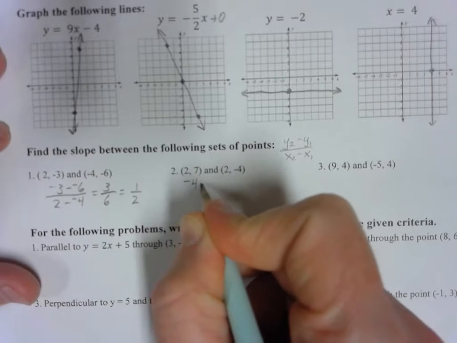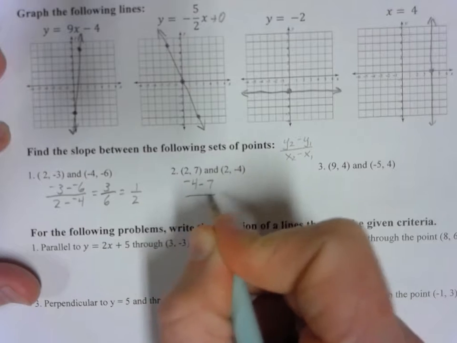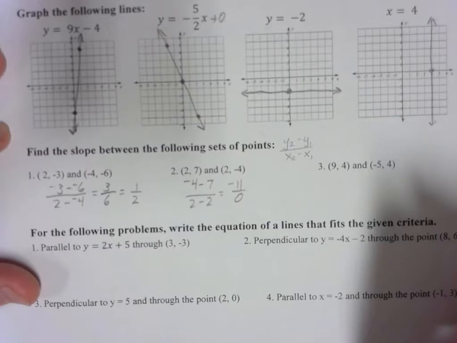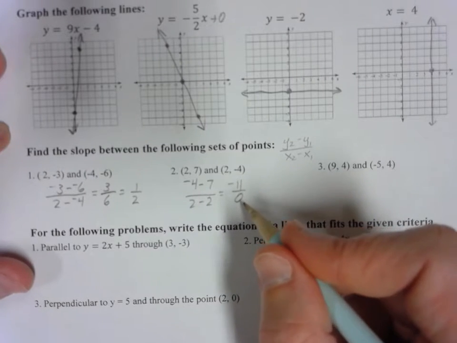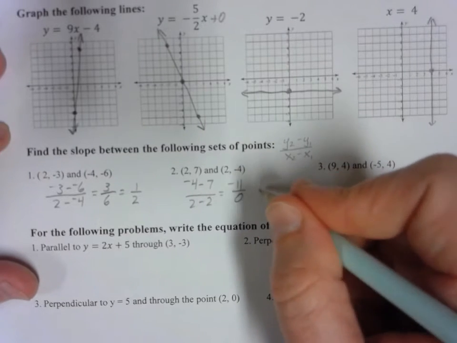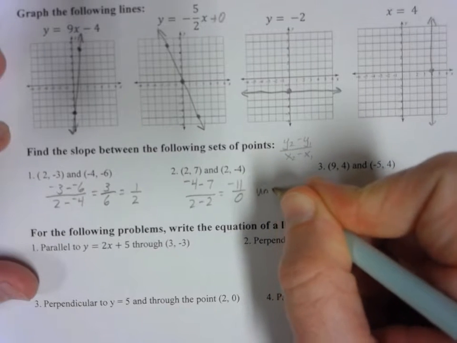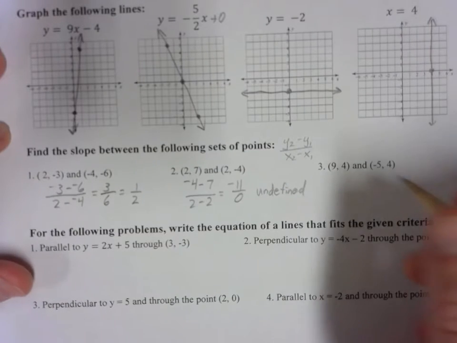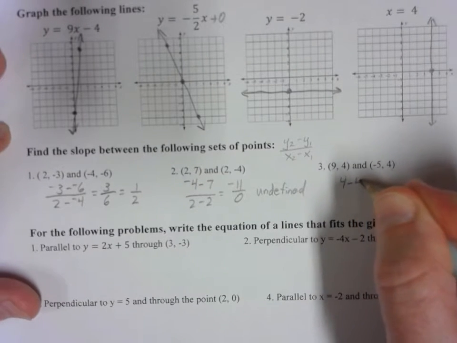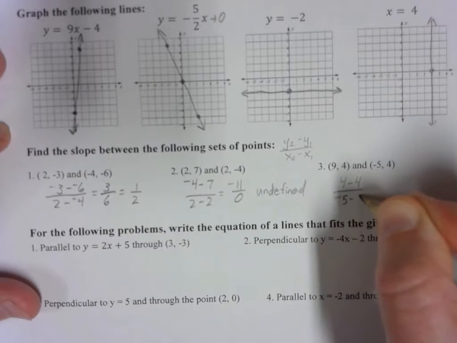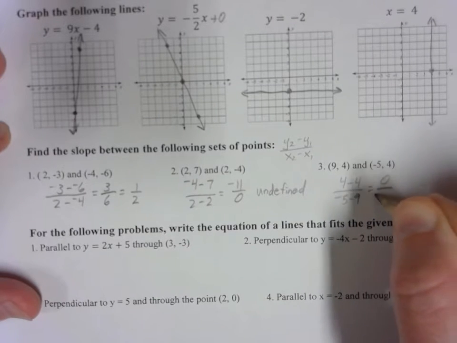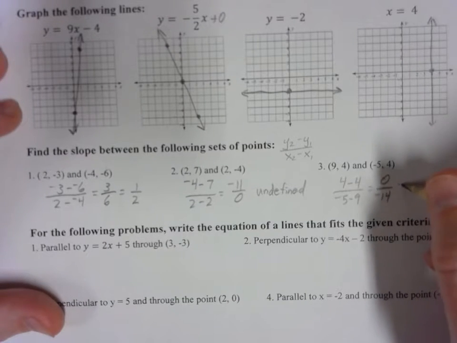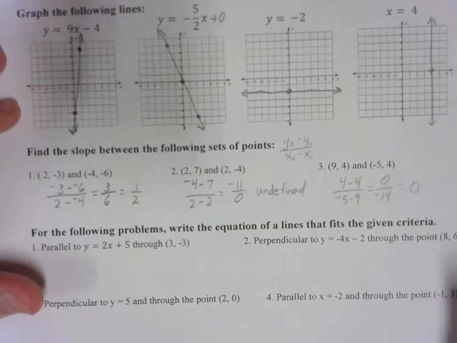Y minus y over x minus x, -11 over 0. Can you divide by 0 on the bottom? No, no way. So slope is undefined. Make sure that you write undefined. Last one, 4 minus 4 over -5 minus 9, 0 over -14. When 0 is on top, that's okay. That equals 0. Make sure you simplify that to show that it's equal to 0.